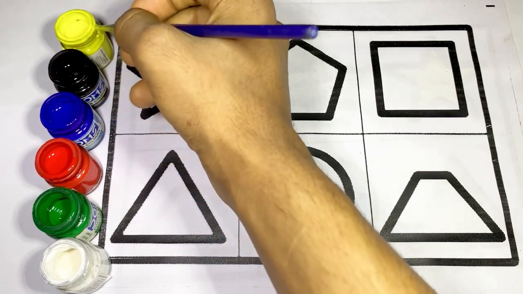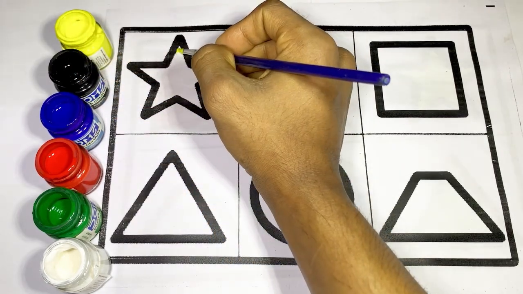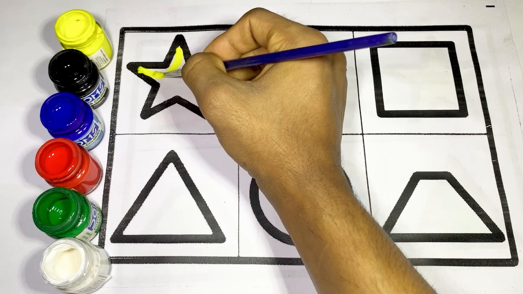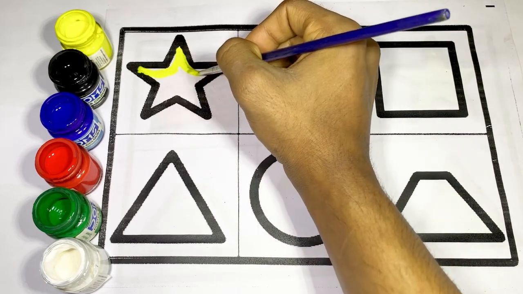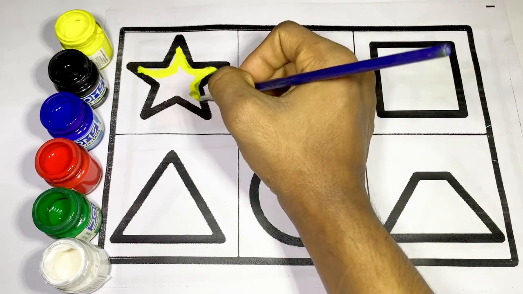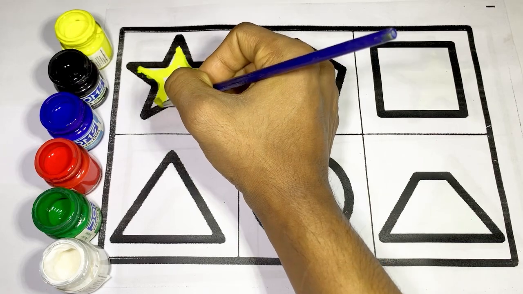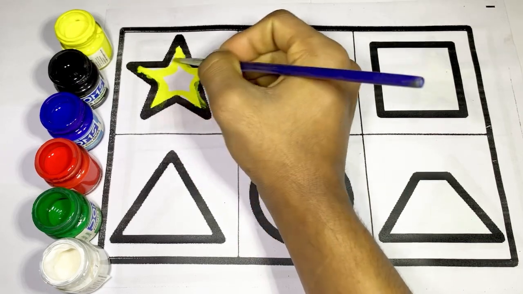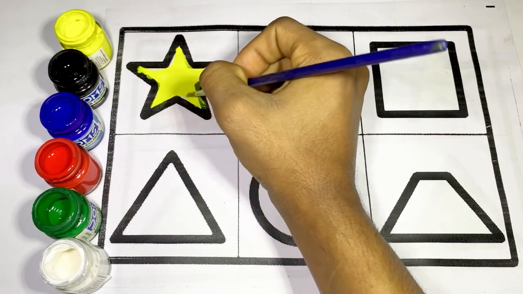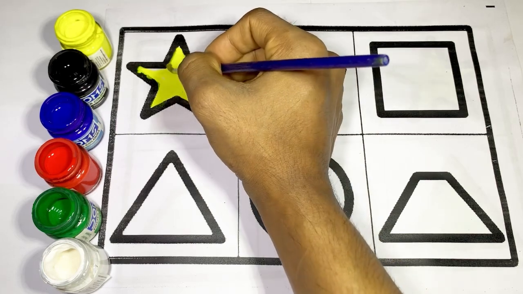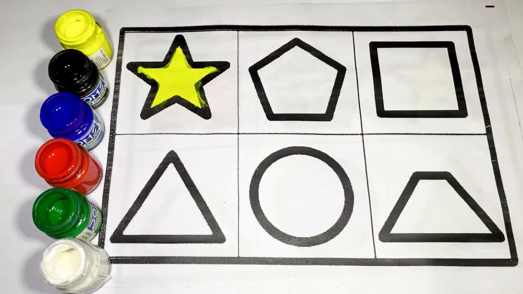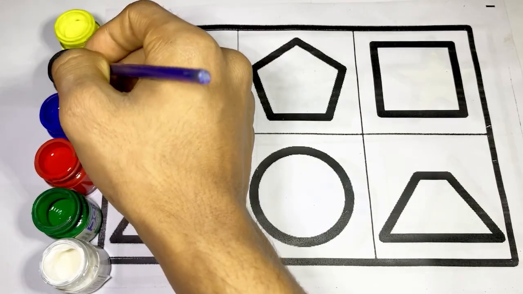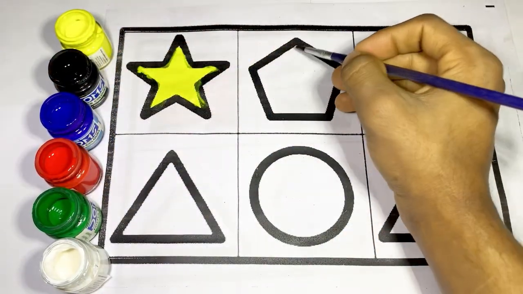Kids first draw Easter, the shape of Easter, and use yellow color. Kids now draw pentagon, the shape of pentagon, and use black color.